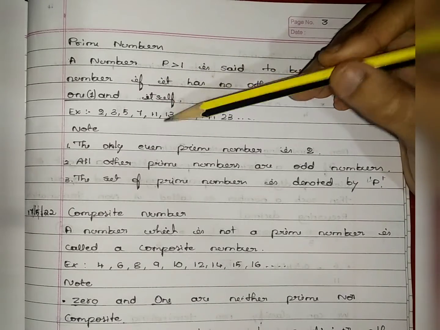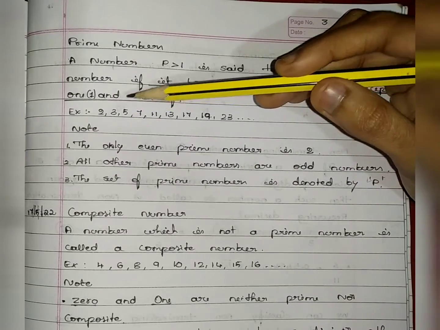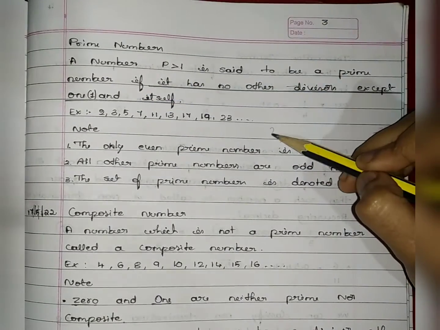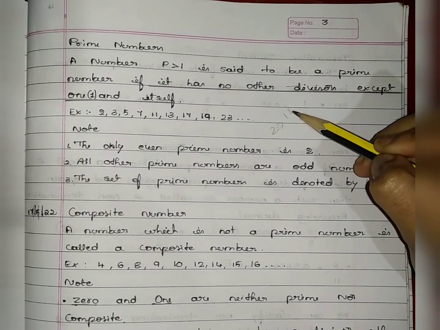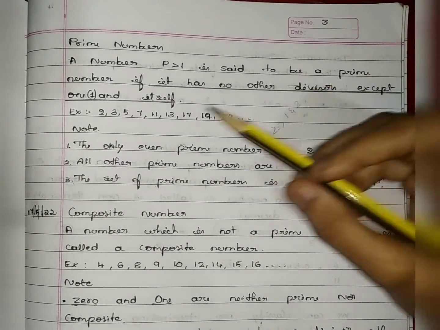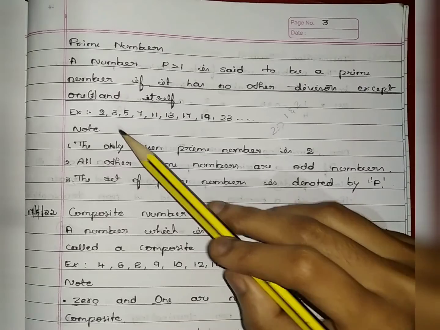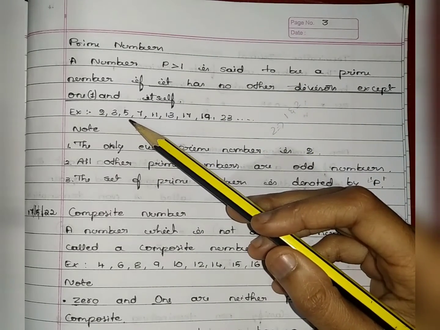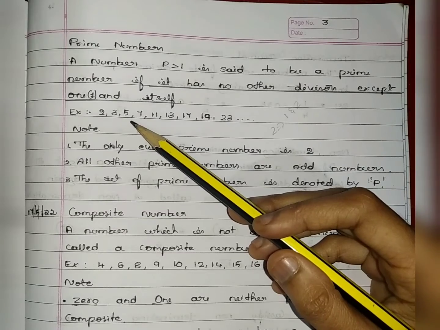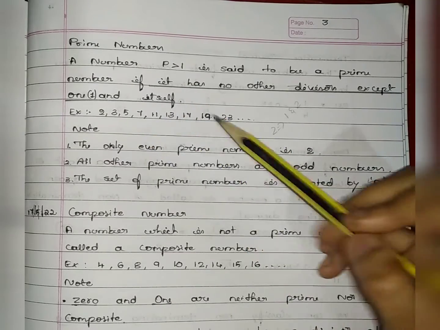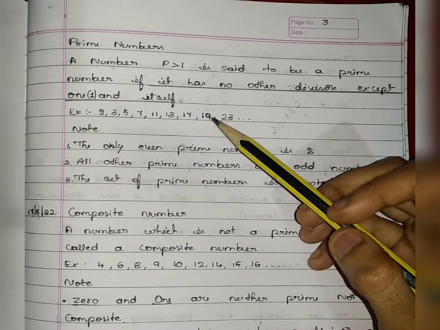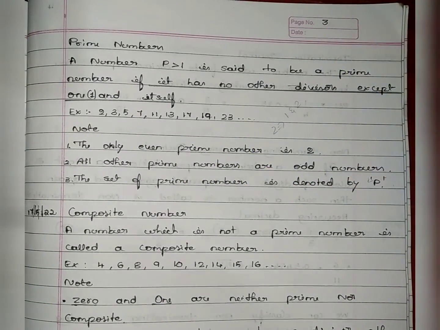So for example, the divisors of 2 are 1 and 2 itself. 3 is also the same case, 1 and 3 only. 5's divisors are 1 and 5. So these numbers don't have other divisors than 1 and itself.